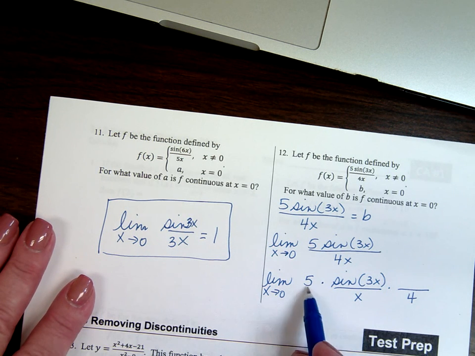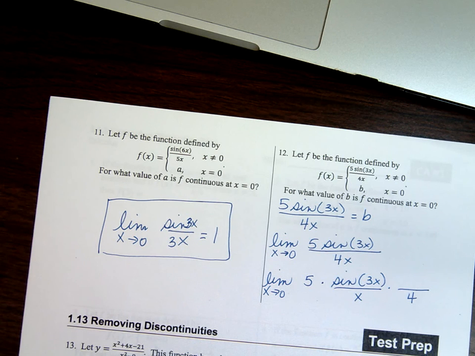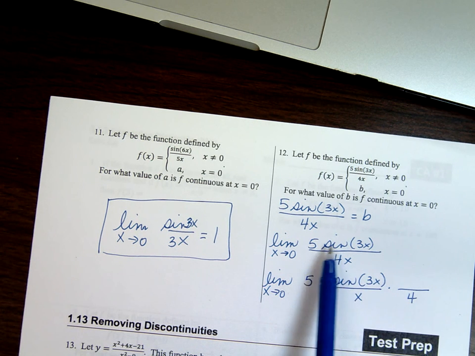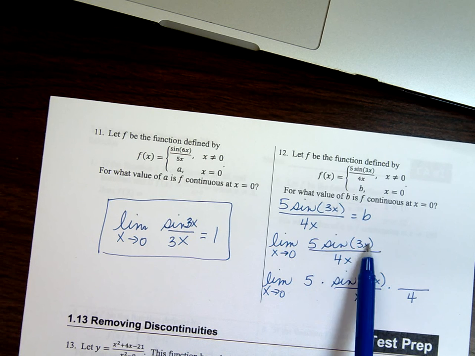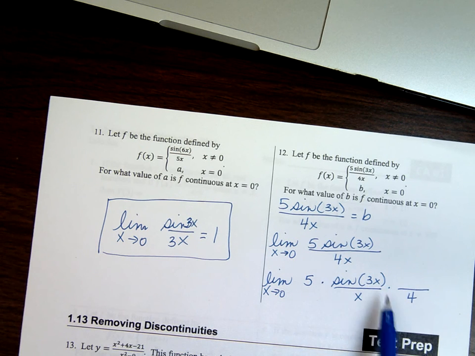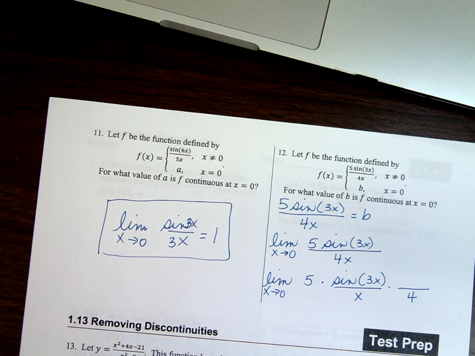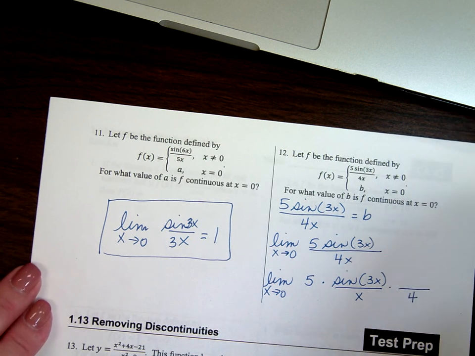Now I'm going to stop for a second and let you think about that. Did I just do a valid math move? Or is the math police going to come and take me away? I haven't changed anything, right? I just changed where they're located. So I have a 5, I got the 5. I got the sine of 3x, I got that. I have a 4 and an x on the bottom. I'm good to go. But the reason I separated it is because remember, to make this rule work, there has to be a 3 here.